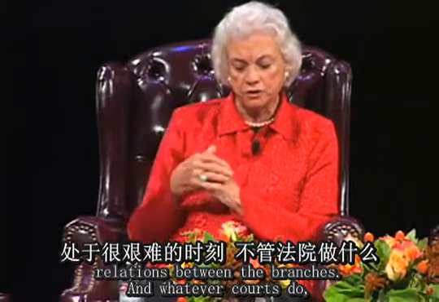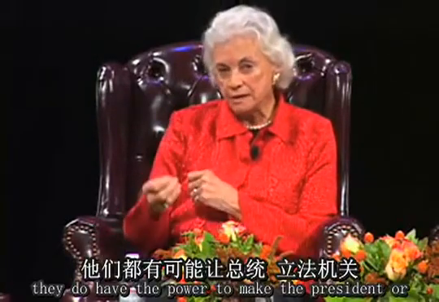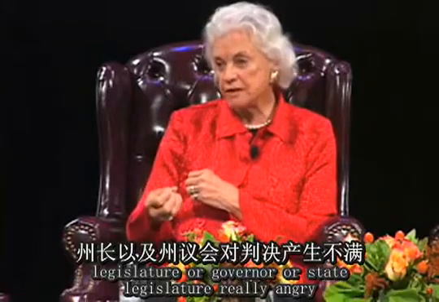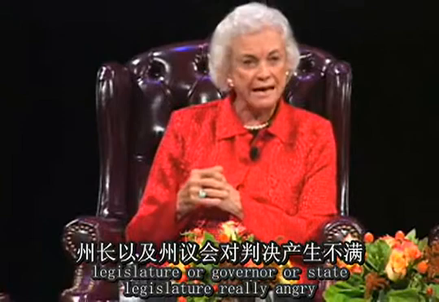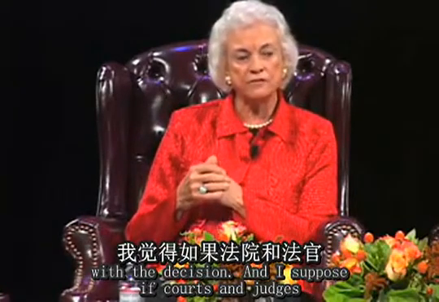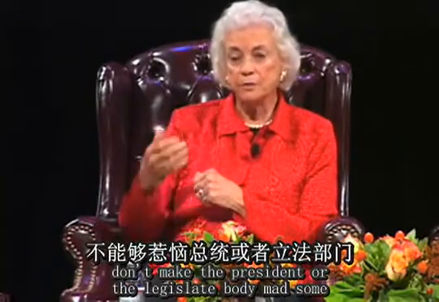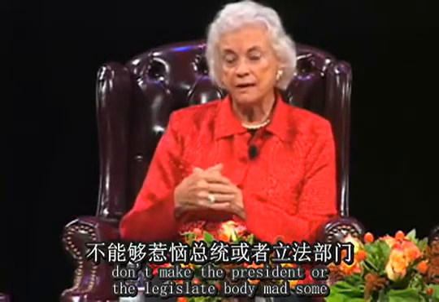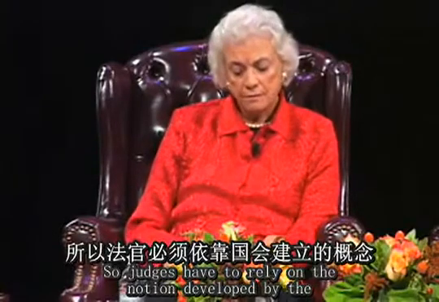And whatever courts do, they do have the power to make a president or a legislature or a governor or a state legislature really angry with a decision. And I suppose if courts and judges don't make the president or the legislative body mad some of the time, they probably aren't doing their jobs.